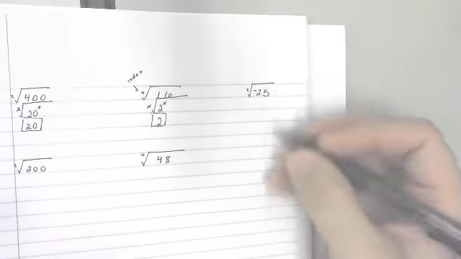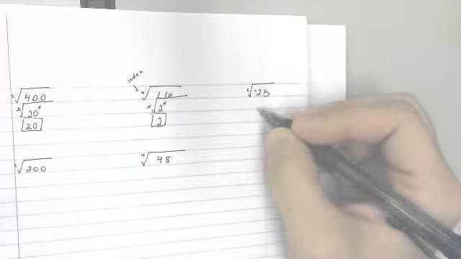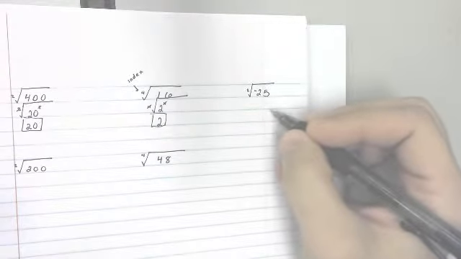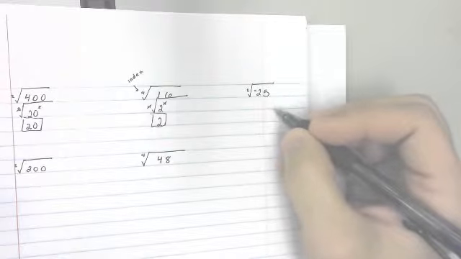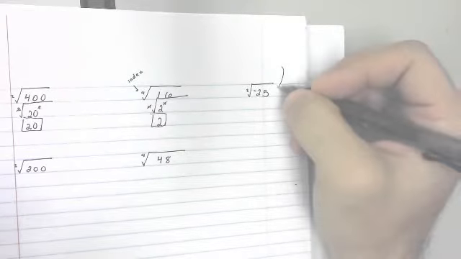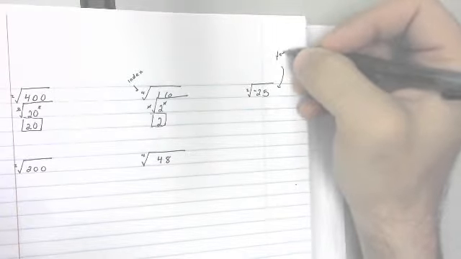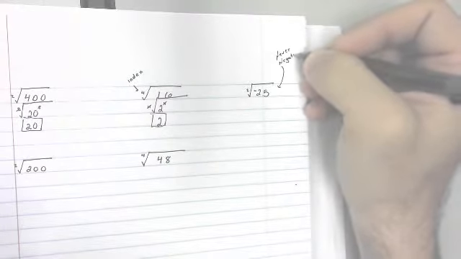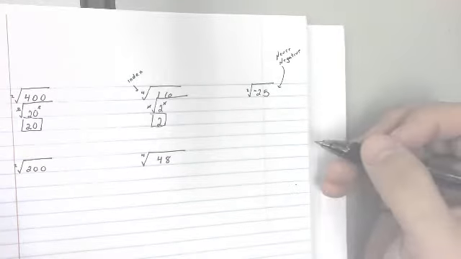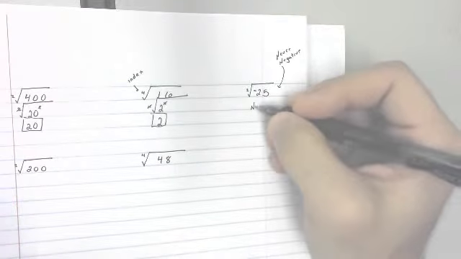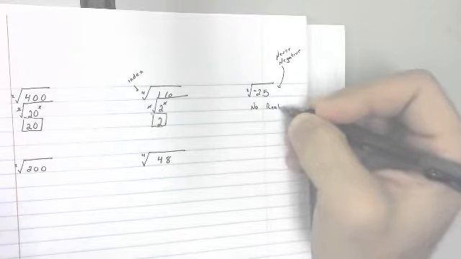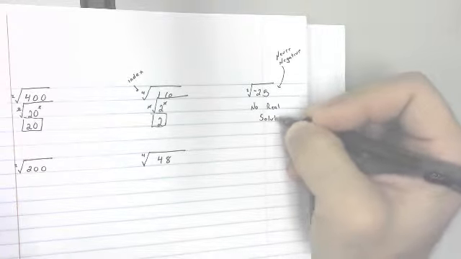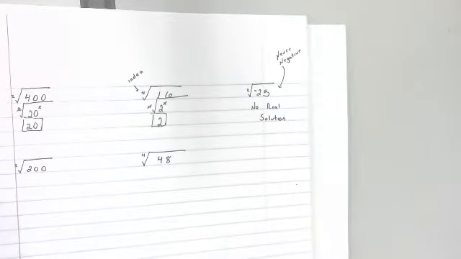Now, for the square root of negative 25, one rule regarding even index problems is that the inside can never be negative. So the inside of my radical cannot be negative if it is an even index. So this has no real solution. We've learned imaginary solutions in the past, but we're not going to deal with any of those now.